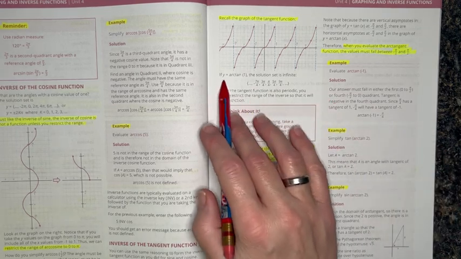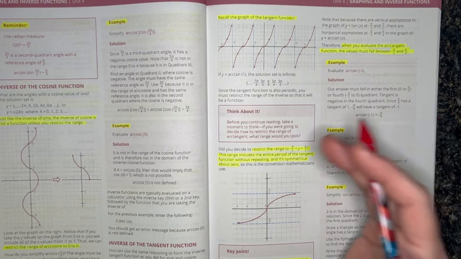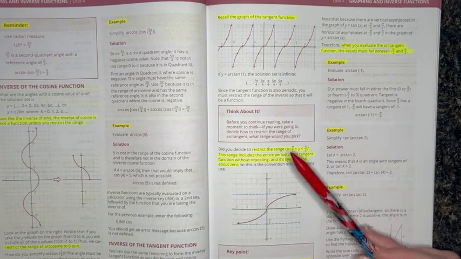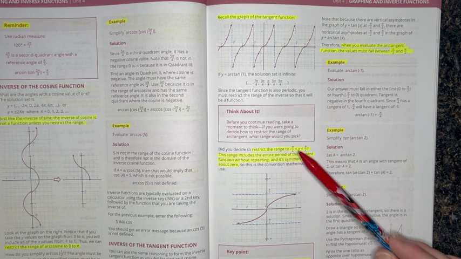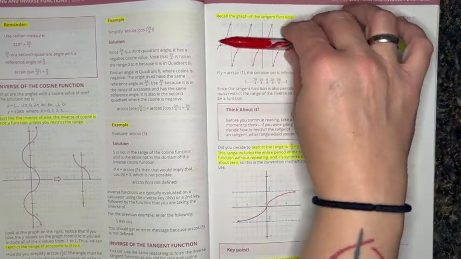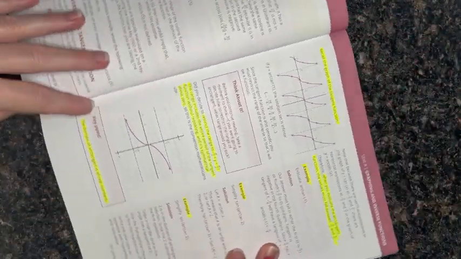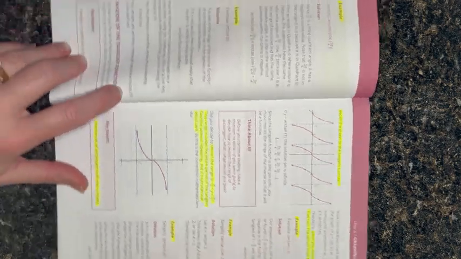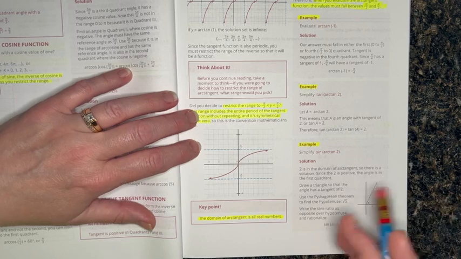It says if y equals the arc tangent of 1, the solution set is infinite. It goes on and on and on. And here is what it would look like, okay? Now these are going to be stacked on top of each other, right? Because if you are taking the inverse, you're basically turning this like this. So they're going to be stacked on top of each other. Obviously we don't want that, because now they're not functions, okay?